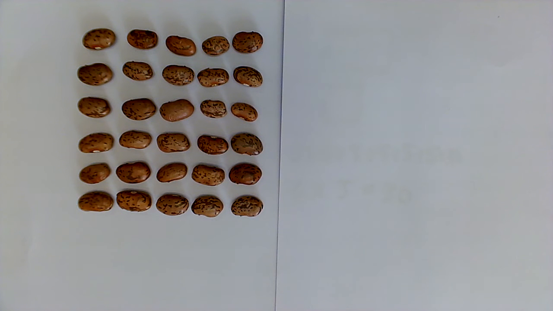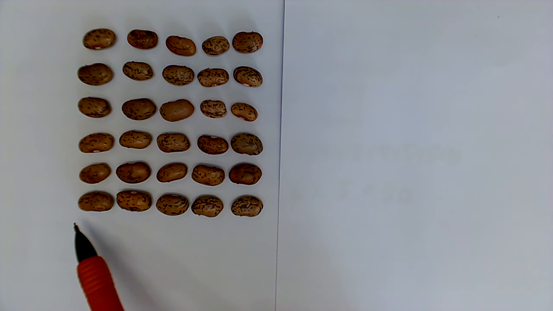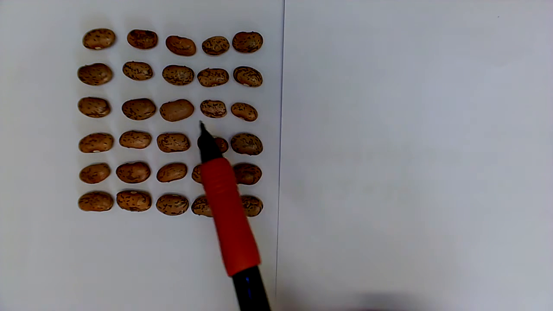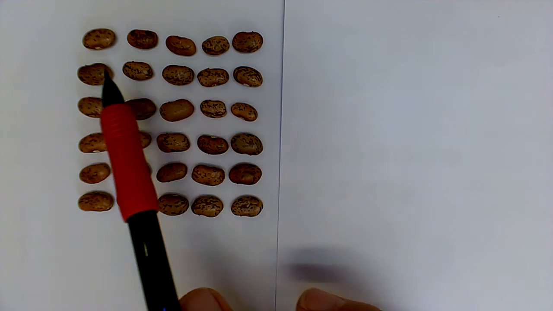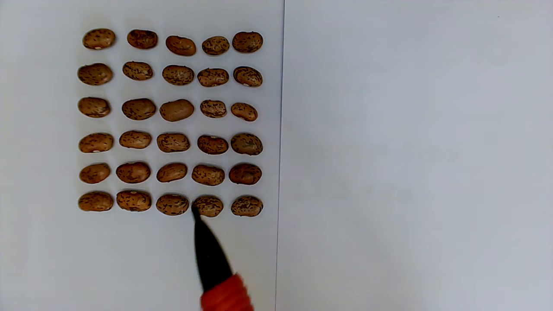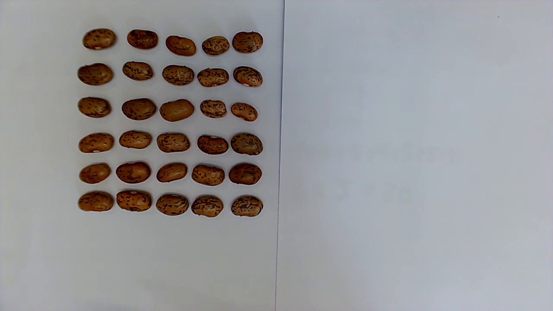If you take a look at our example here, there's some pinto beans. The rows are the horizontal lines that go from left to right. So left to right, this is row 1, this is row 2, this is row 3, row 4, row 5, and this is row 6. Rows go from left to right, and we have 6 rows.